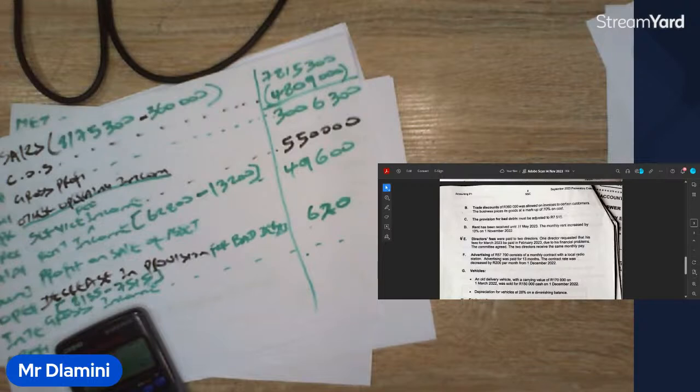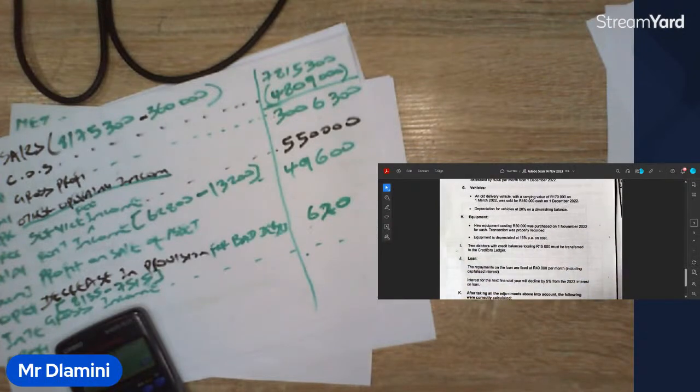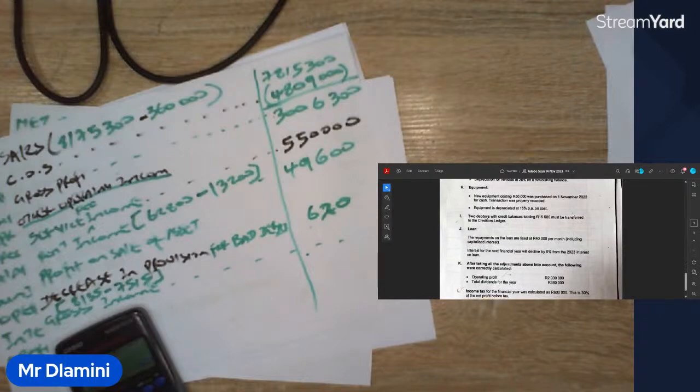And then if you look, there was also on adjustment H, a new equipment costing 50,000 was purchased. Okay, no, I have to look at G. Sorry, the asset disposal. An old delivery vehicle with a carrying value of 170 was sold on cash.